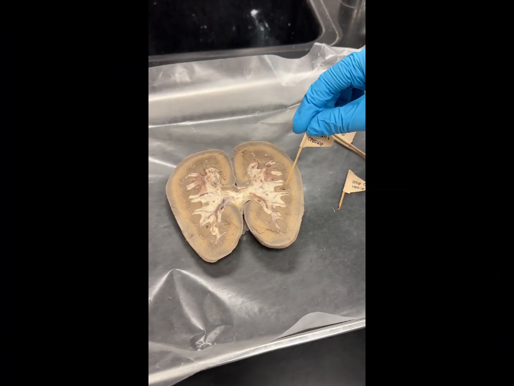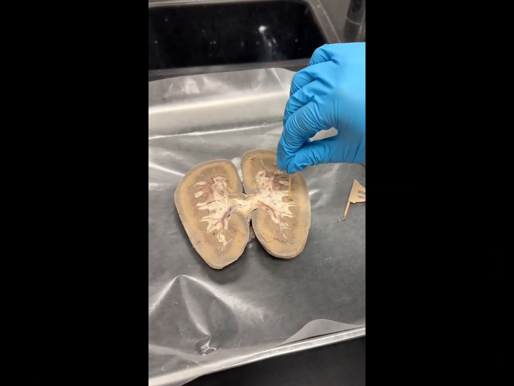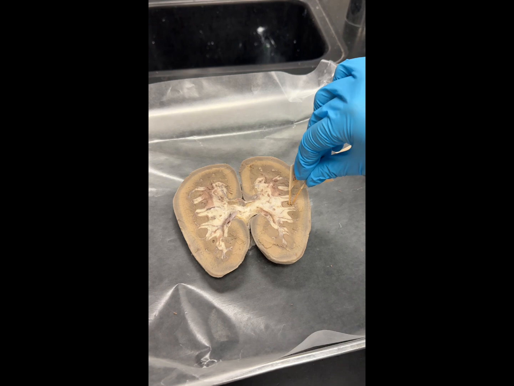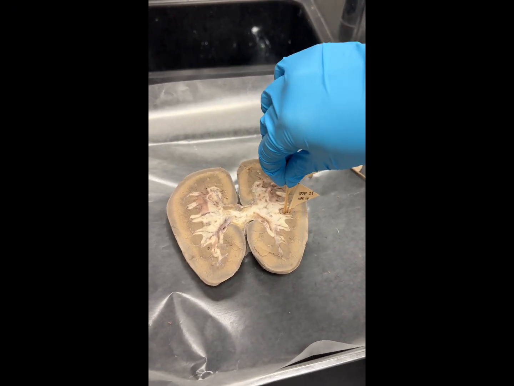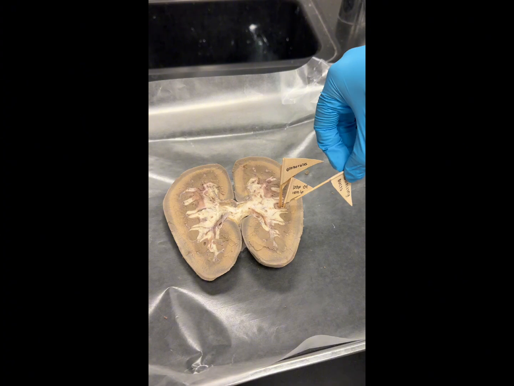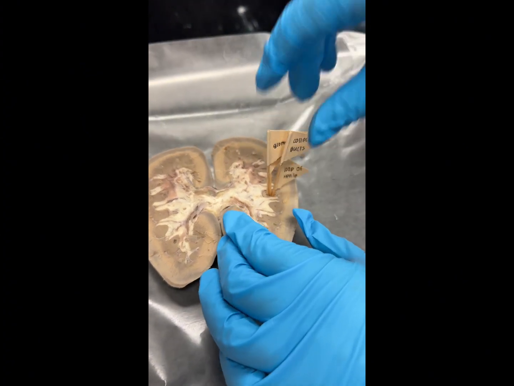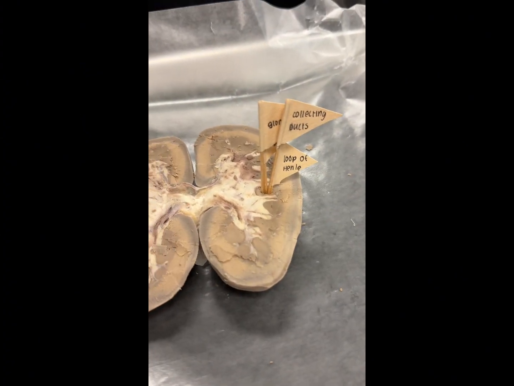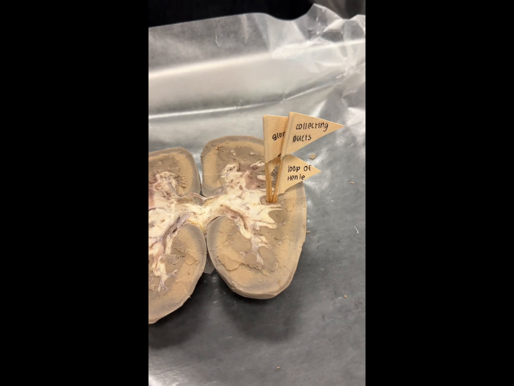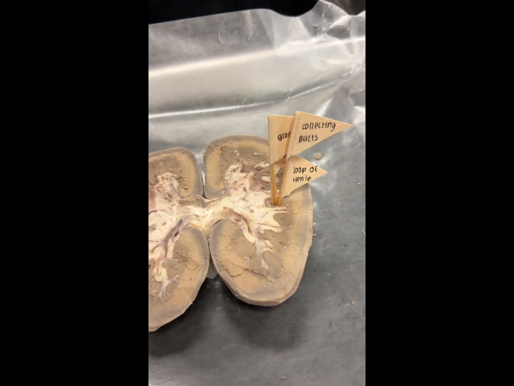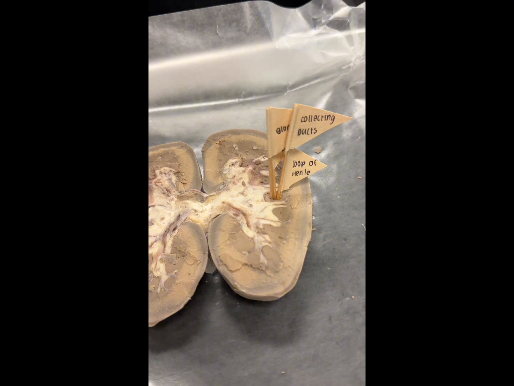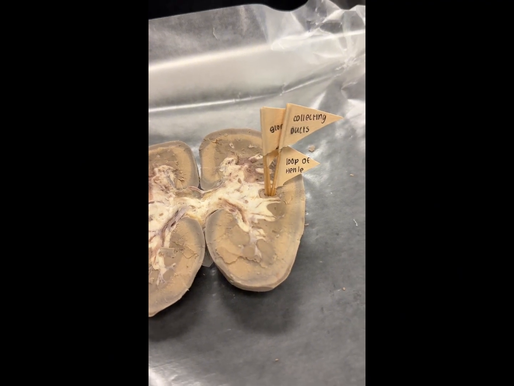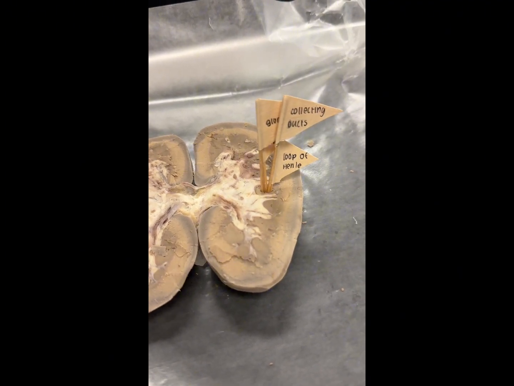So this is where the Bowman's capsule, the loop of Henle, the glomerulus, and the collecting ducts are located. The Bowman's capsule's main function is to filter water, amino acids, glucose, urea, and different types of water out of the blood. The red blood cells, white blood cells, and platelets then go back into the blood by the renal veins.